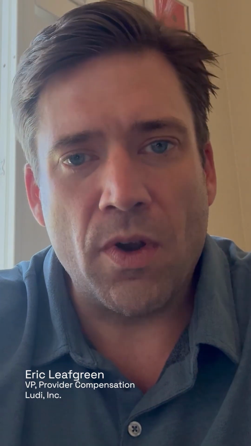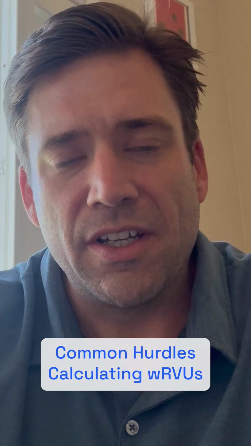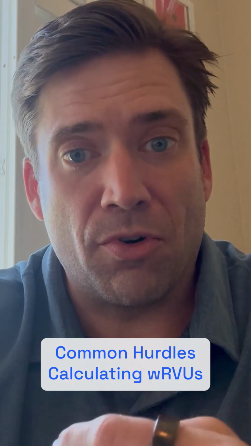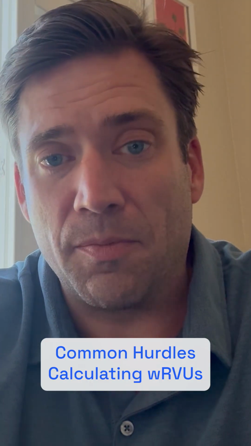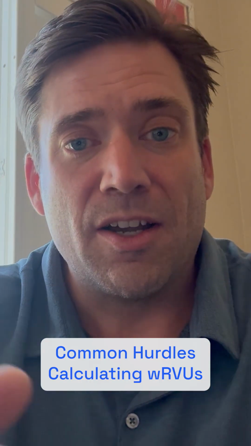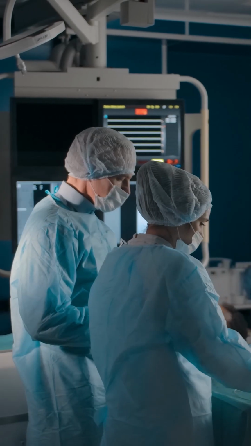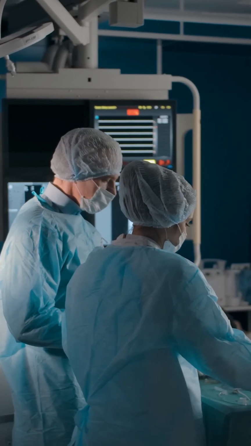We're just going to do a quick rundown on some common hurdles when calculating work RVU payments for your providers, both your physicians and APPs, if they have incentives based on work RVU production. This is a very challenging area to make sure that you properly calculate the work RVUs.